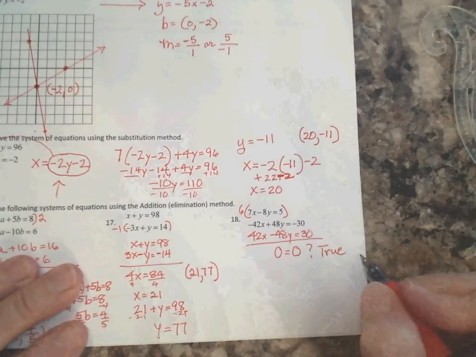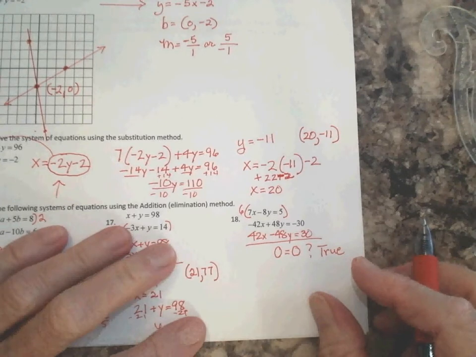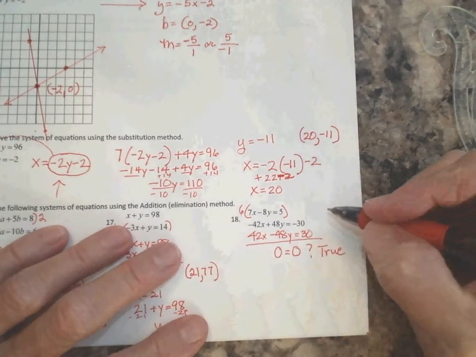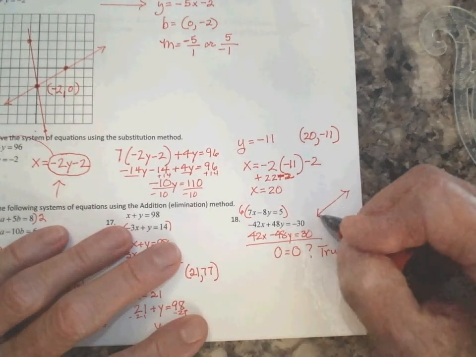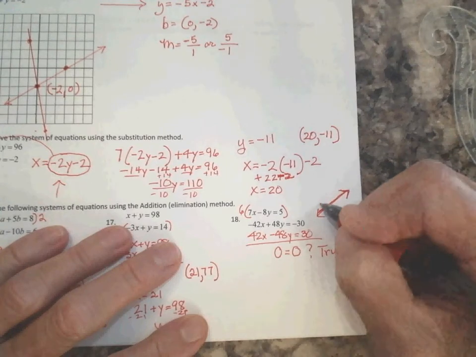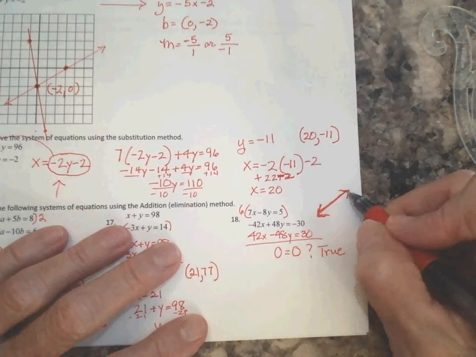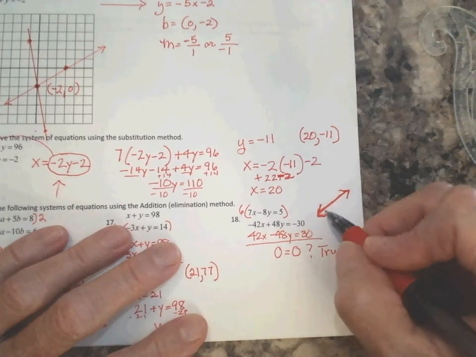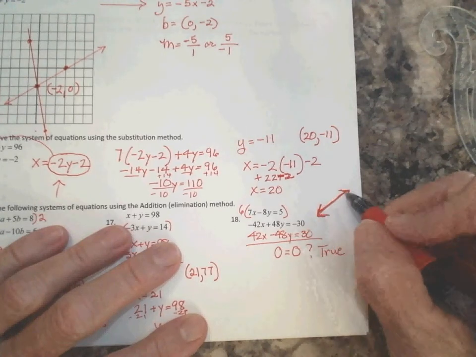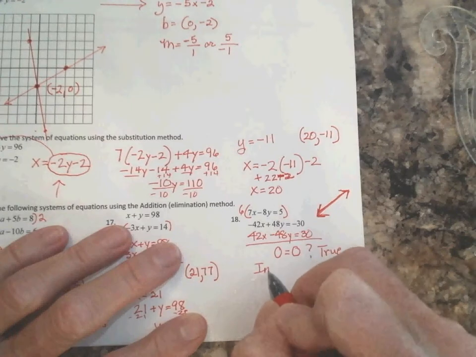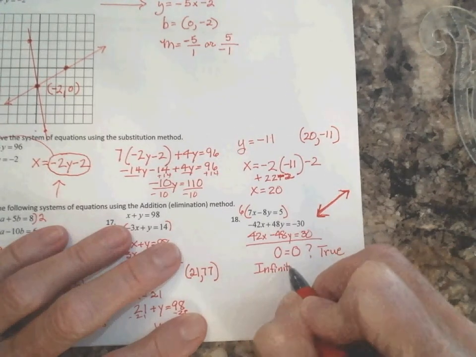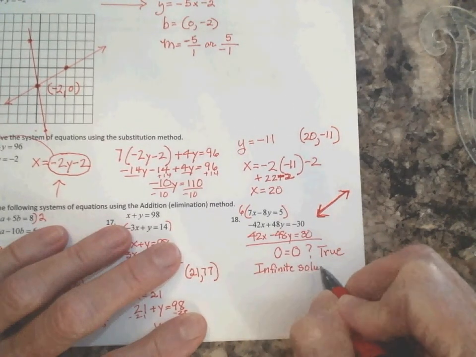Here's where you have to make a decision. Is it true or false? Okay, it's true. So if it's a true statement, that means one line would lay on top of each other. So on a graph, you would have one line, and then you'd lay the other one right on top of it. So on those lines, every point along there would touch. So we would have an infinite amount of points that would touch.